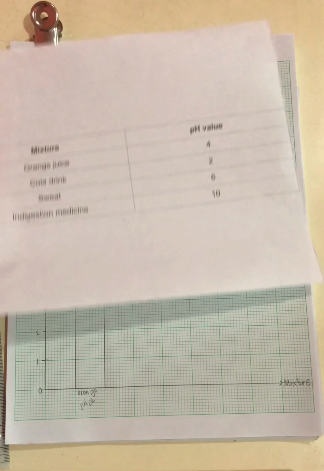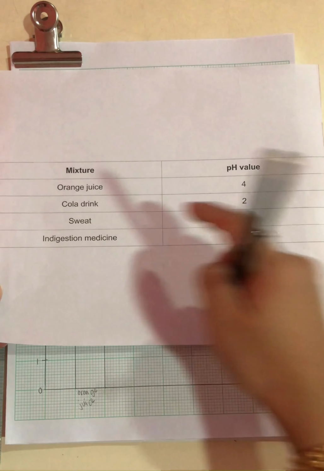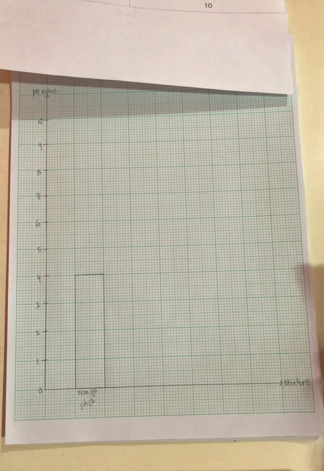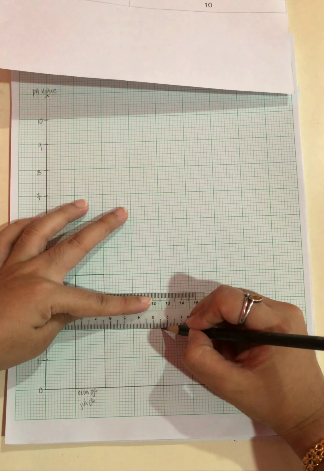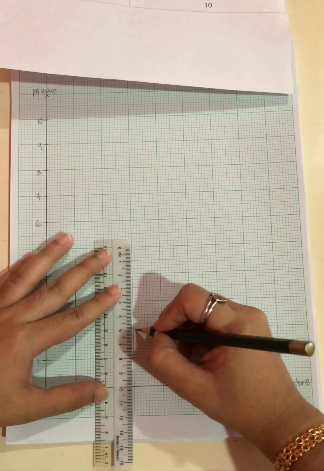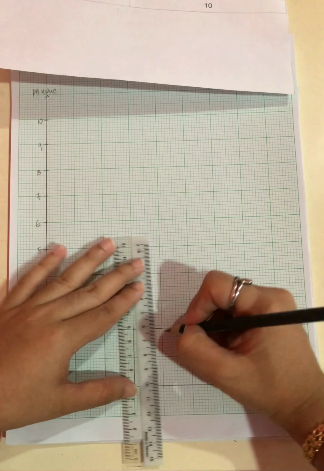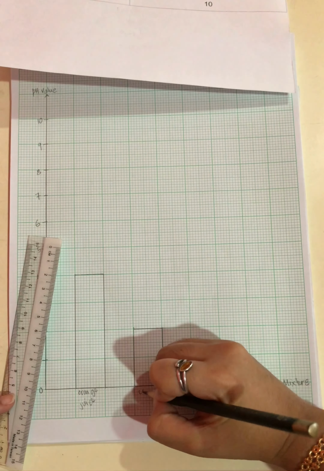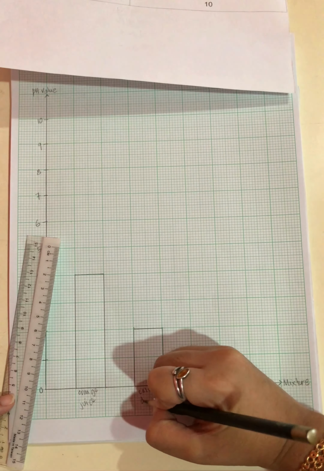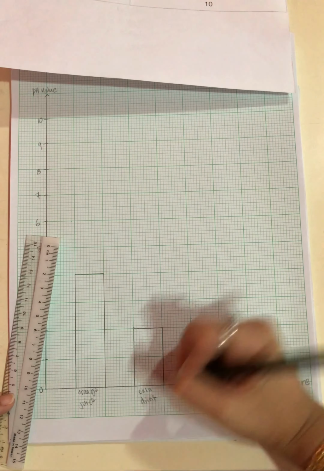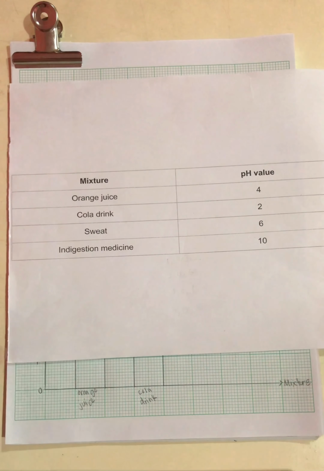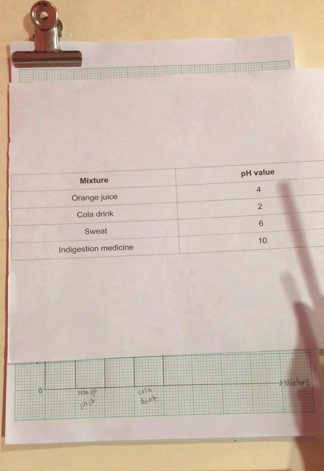Next data is cola drink with a pH value of 2. So pH value of 2. Cola drink. The third data is sweat with a pH value of 6.